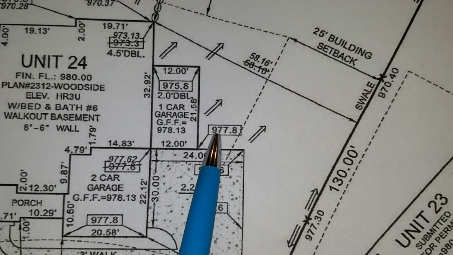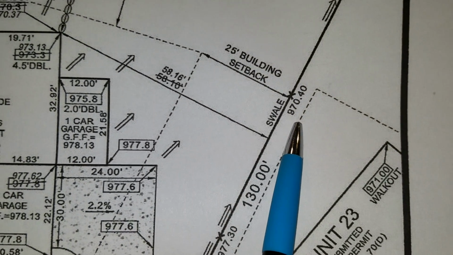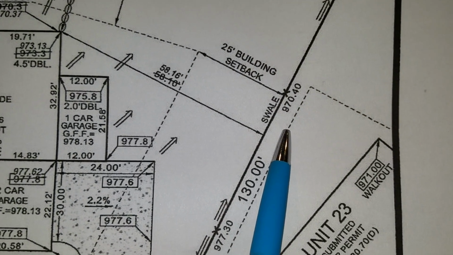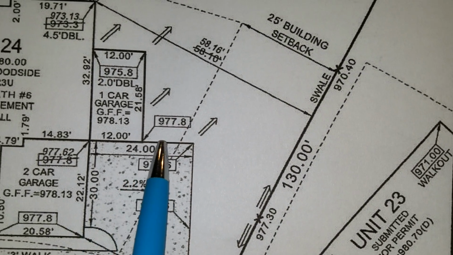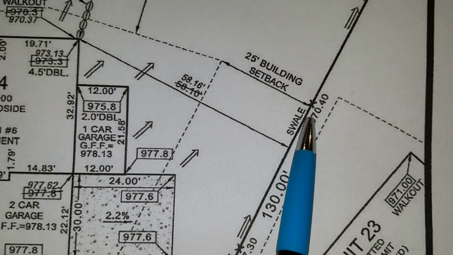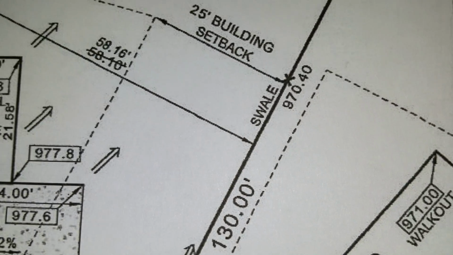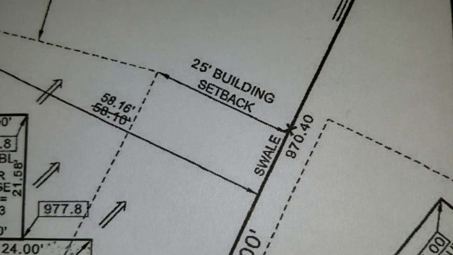All right, so here we are, going over the topo map, taking a look at all the elevations. We are at 970. So we dropped 7.4 feet from the top of the driveway to right at that point.